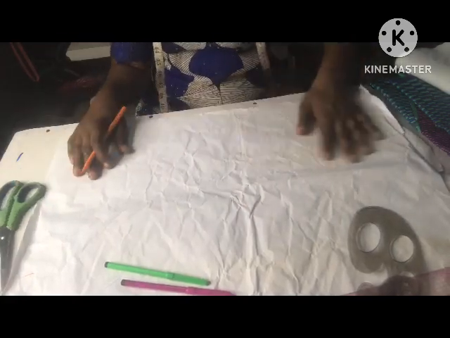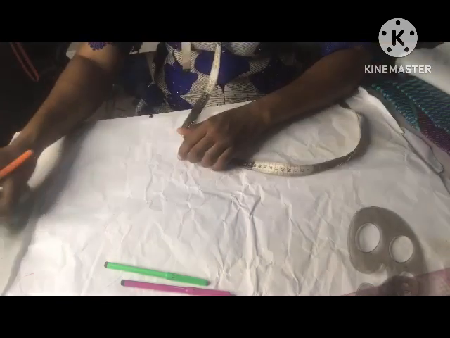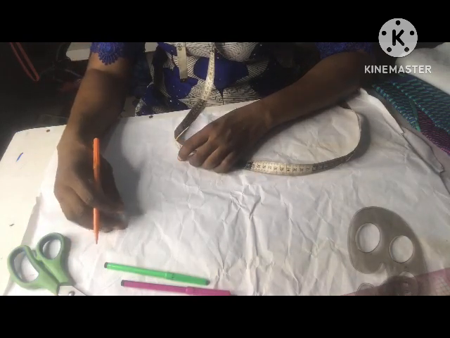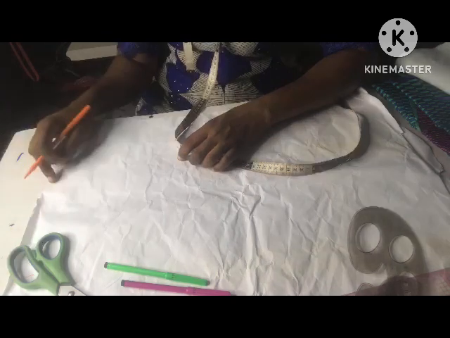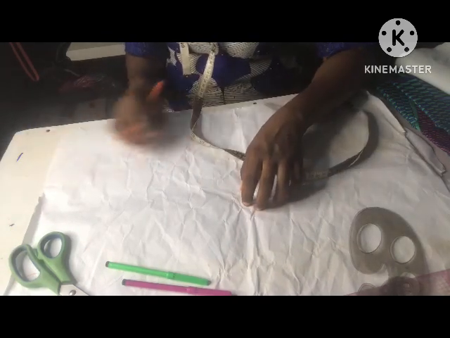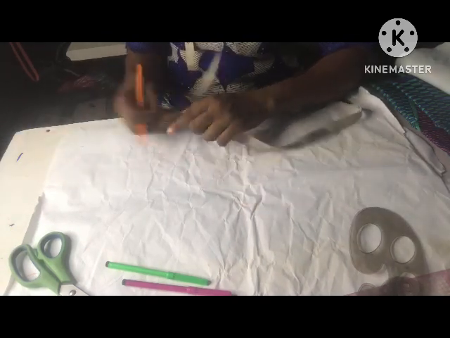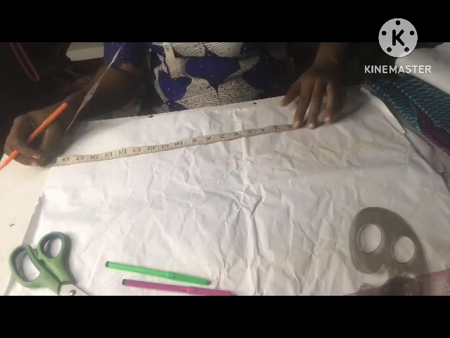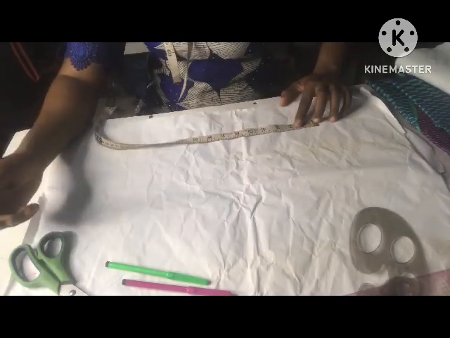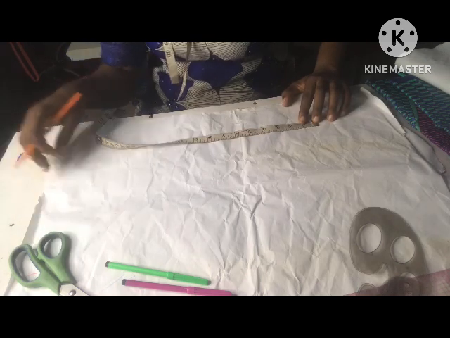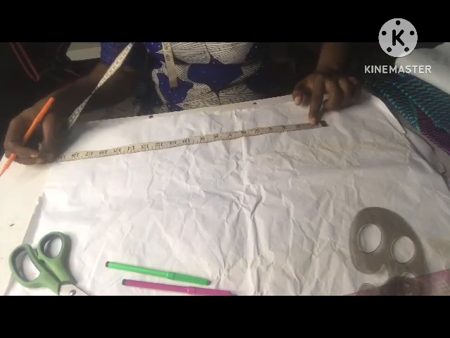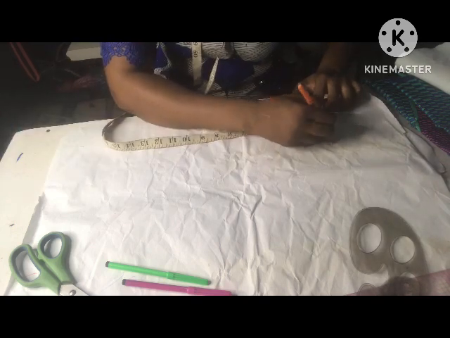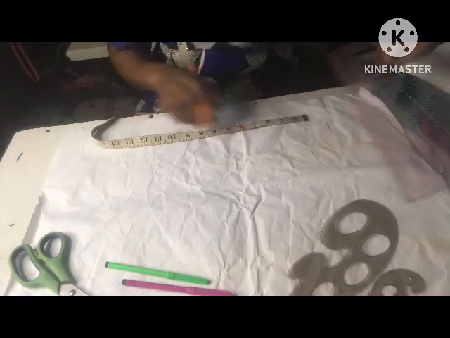So the first thing is measuring the length that I need. I told you the length I need is 18, and when I was doing the princess dart bustier, I told you that when you measure the length, no addition, no subtraction for the nipple point. So the length I'm going to be working with is 18, and I'm going to be adding 1.5 because I'm going to be joining the up and down. That is 19.5. So I'll rule it out.